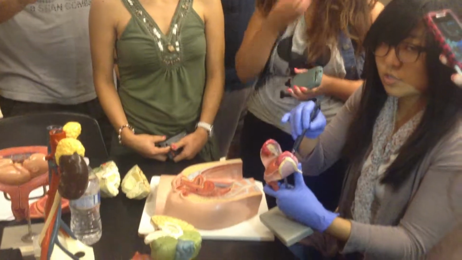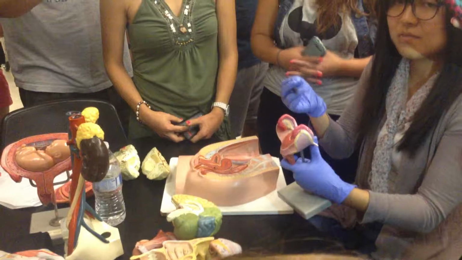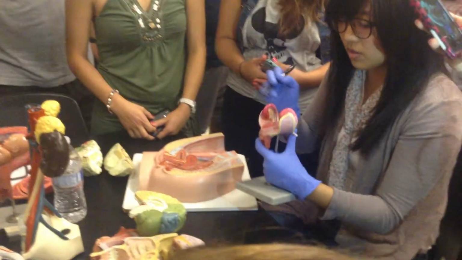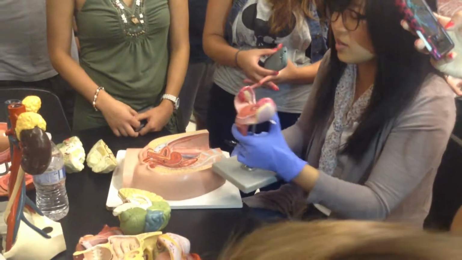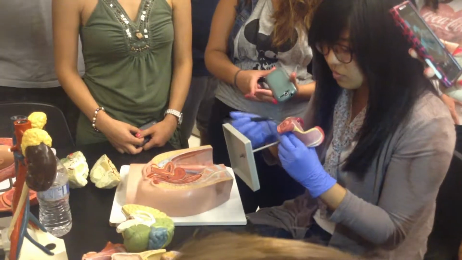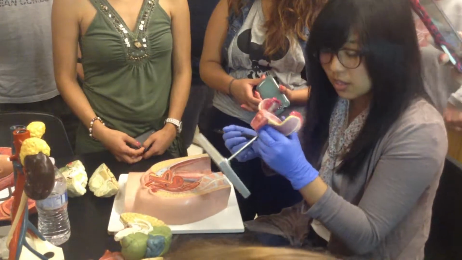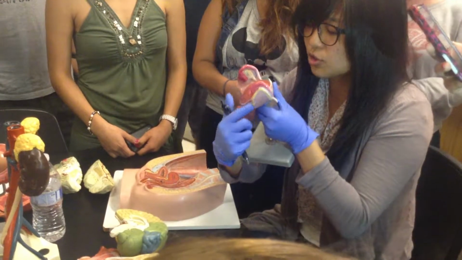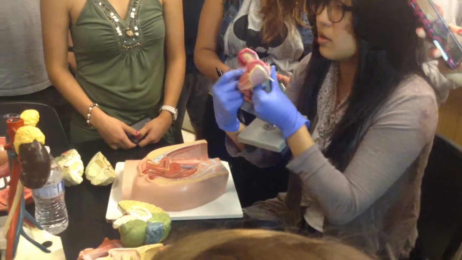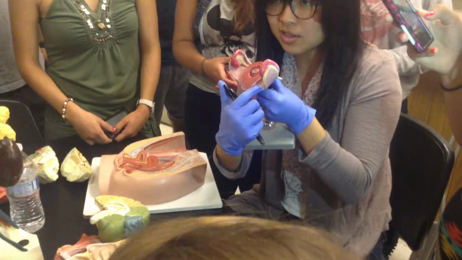And what happens in the uterus? This is the site of baby development. Baby develops in here, and you can see the little baby. Again, cervix, right? Donut-shaped structure on this model. Okay. What is this structure here? This right here is the what? That's the broad ligament, right?